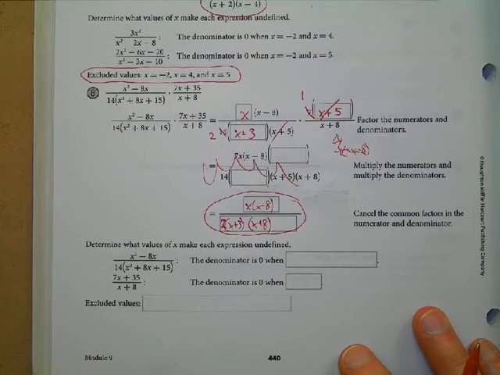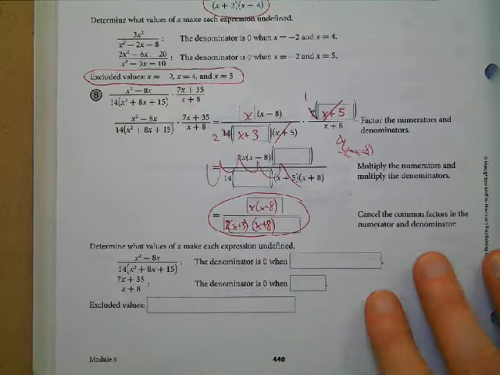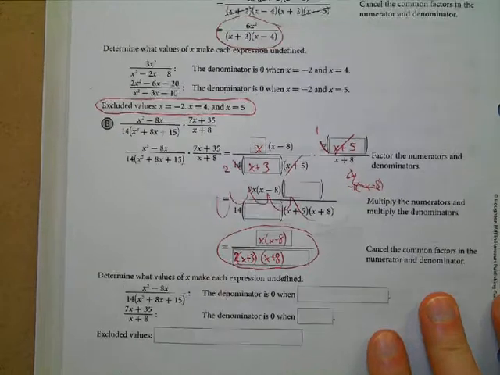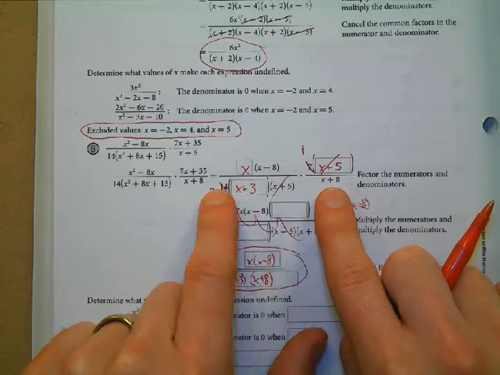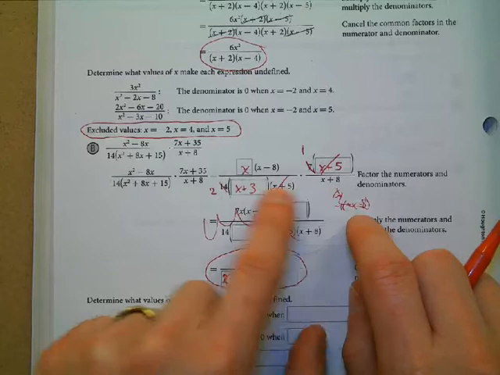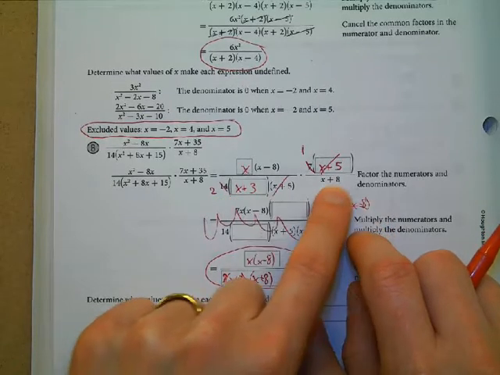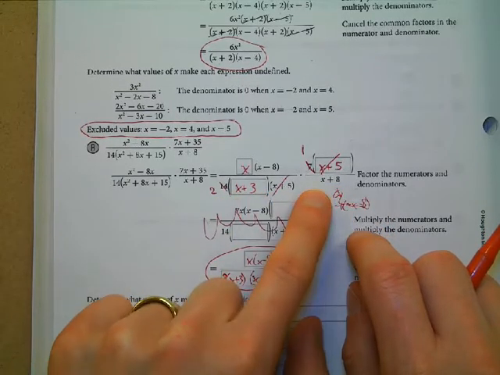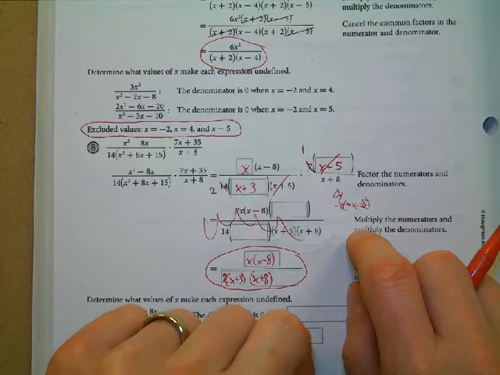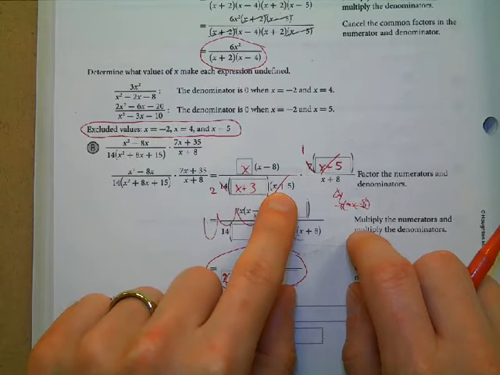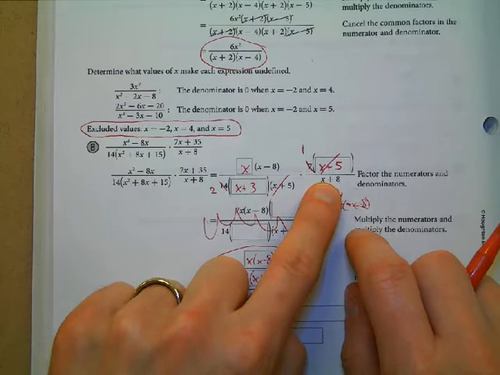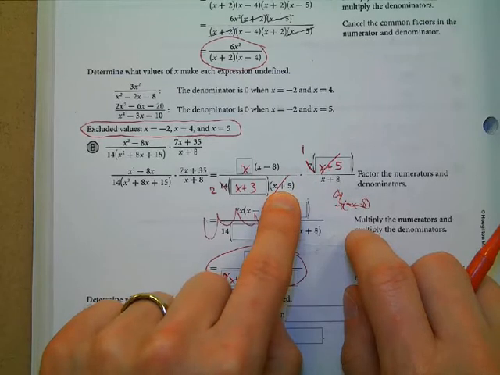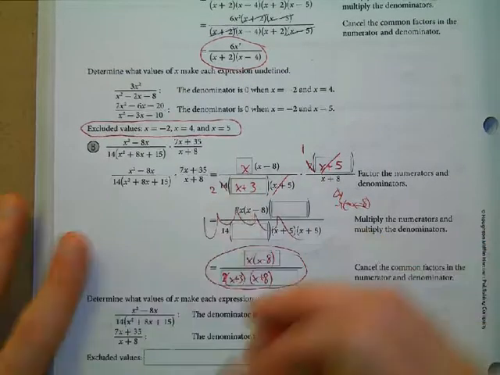Negative 8. What else? Negative 5. Yes, even though we canceled it out, we still want to count that. So yeah, we're going to exclude x equals negative 8. We're going to exclude x equals negative 5. One more. X equals negative 3. So we're going to exclude x equals negative 3, x equals negative 5, and x equals negative 8. Because those will all make our denominator 0, and therefore the thing will be undefined. Okay? So we have to exclude those.